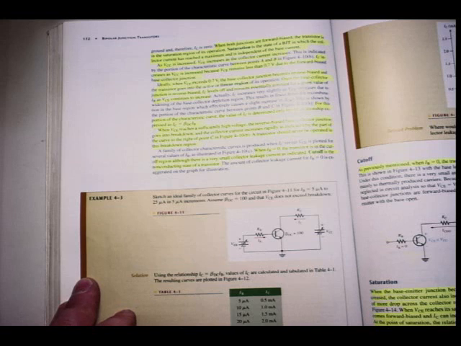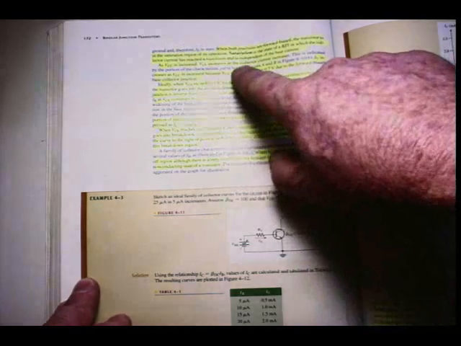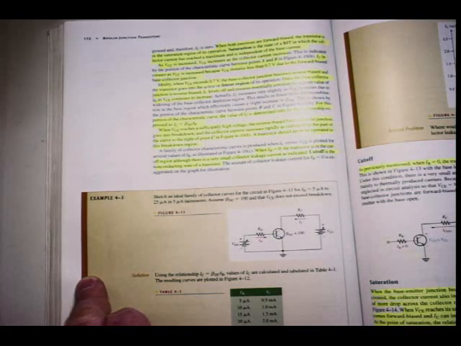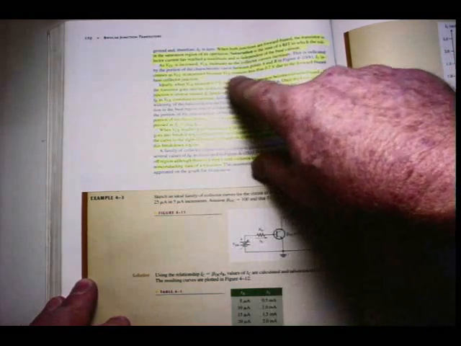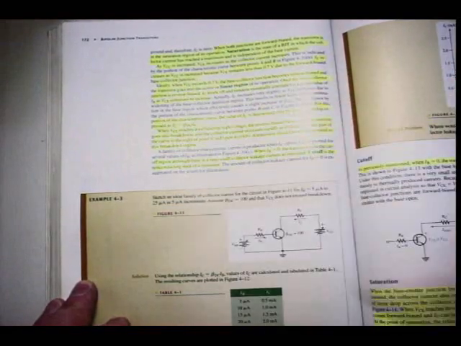As VCC is increased, VCE increases, up to the point where it reaches 0.7 volt. Until then, VCE remains less than 0.7 due to the forward biased base collector junction.